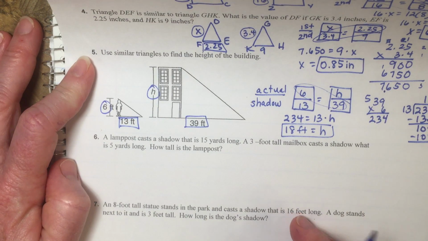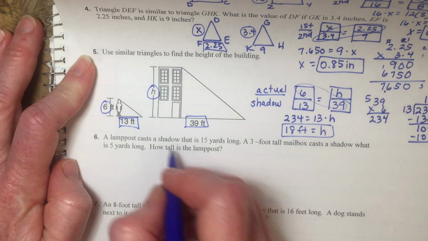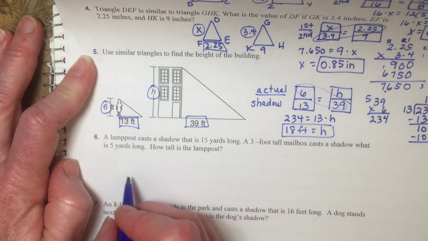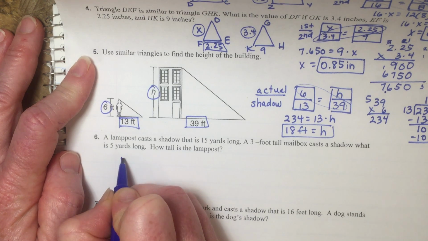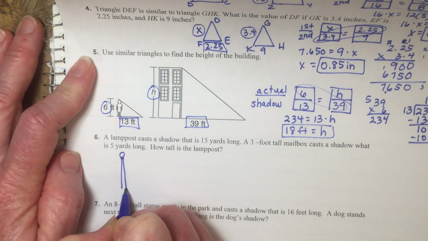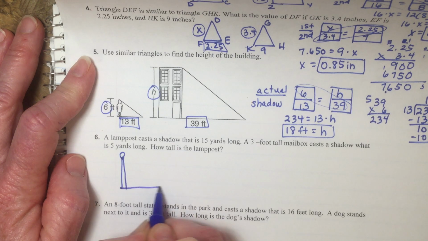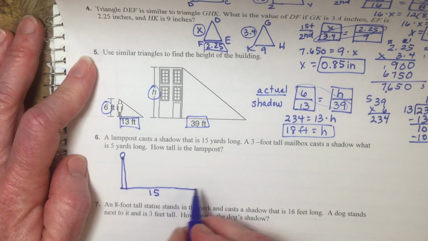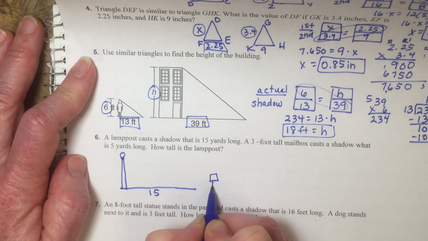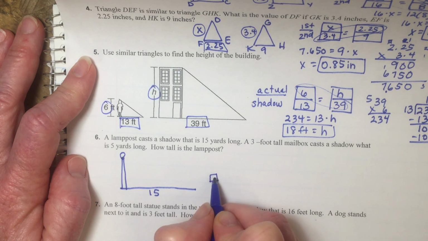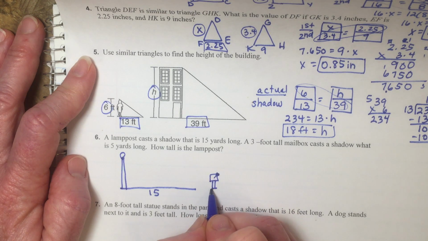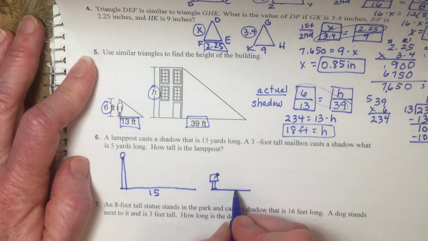So a lamppost casts a shadow that is 15 yards long, and a mailbox casts a shadow that is 5 yards long. So I can draw my little lamppost. Bad picture, but it's casting a shadow on the ground that's 15 yards long. All right, a mailbox. Okay, that's a little flag for the mailbox. It's casting a shadow also along the ground that is 5 yards long.